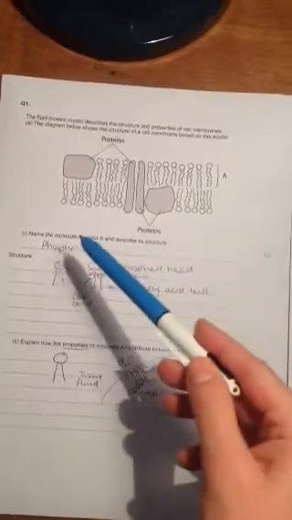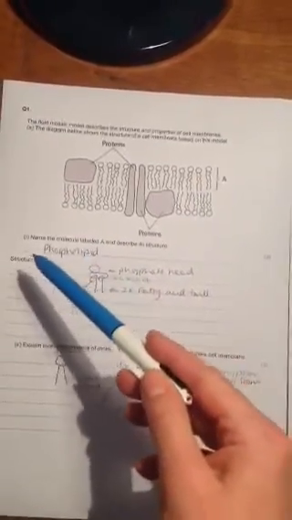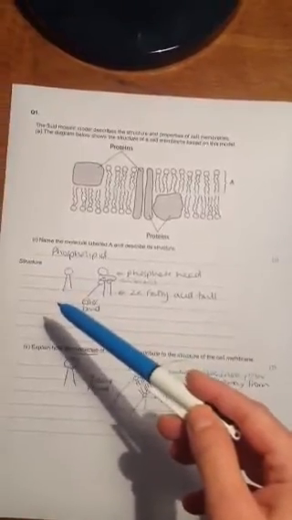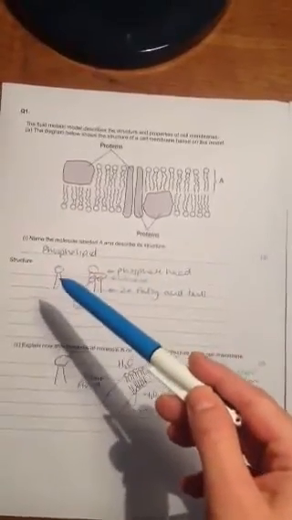So there is the beautiful membrane, and name the molecule labelled A. I think that should be straightforward. That's a phospholipid. And describe its structure. So there's 3 marks there. That's the first mark. So actually it's sort of simplified with that.